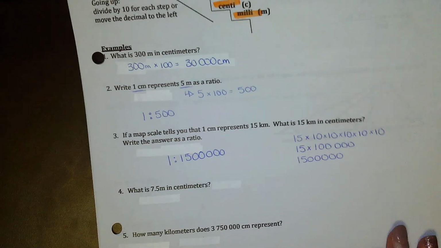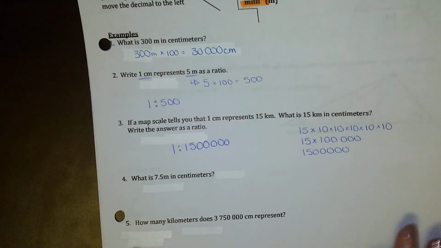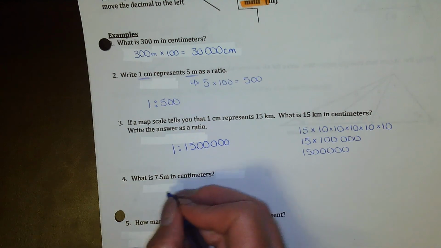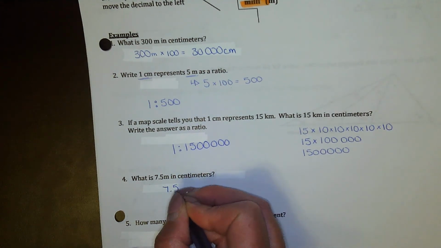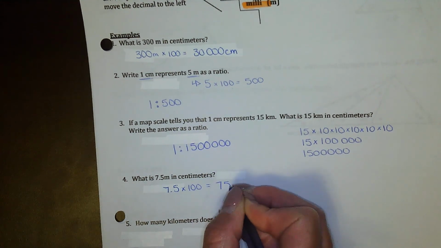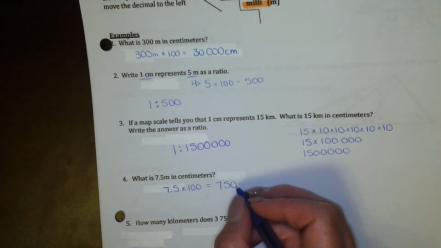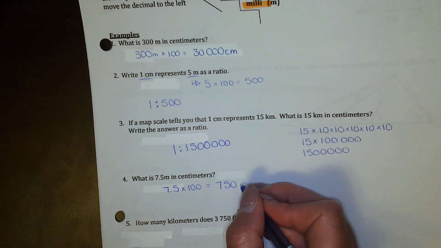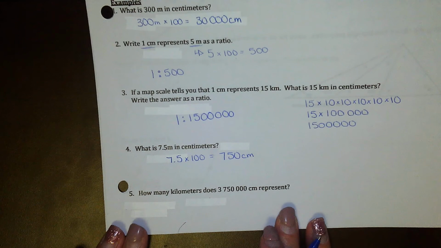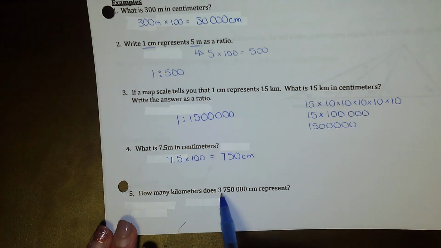Now, when we get into 7.5 meters into centimeters, well, 7.5 times the 100 equals 750 centimeters. Okay, and the very last one there, how many kilometers does 3,750,000 centimeters represent?